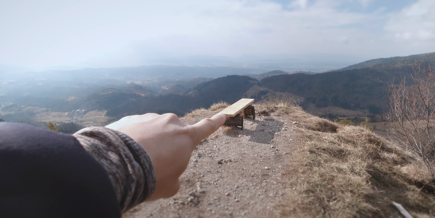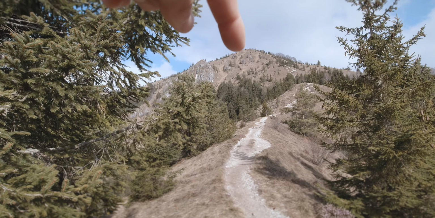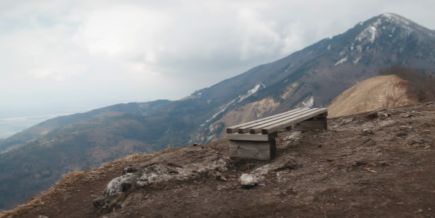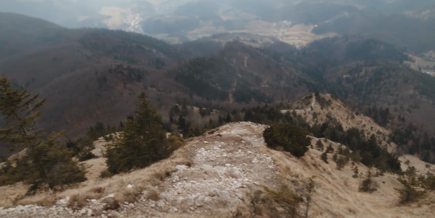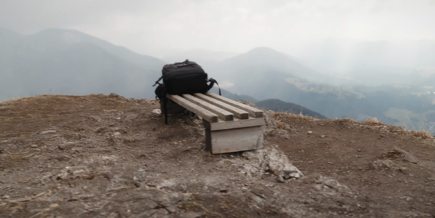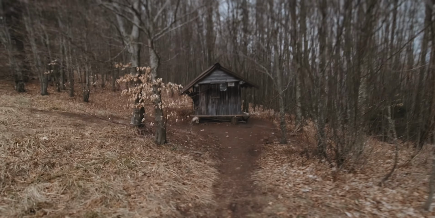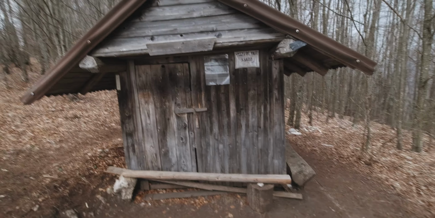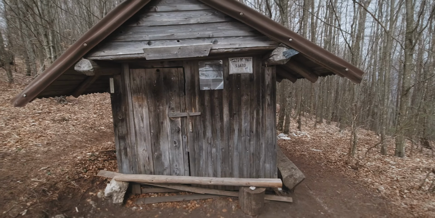Okay, so there's a lovely bench right over there, and I have to go, oh yeah, right here. Dude, seriously, I wouldn't want to be here at night alone. I think it's actually the restroom.